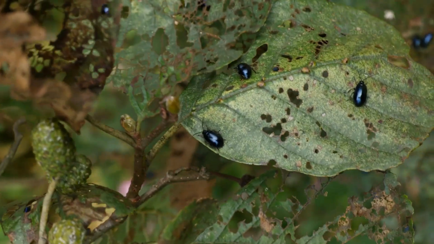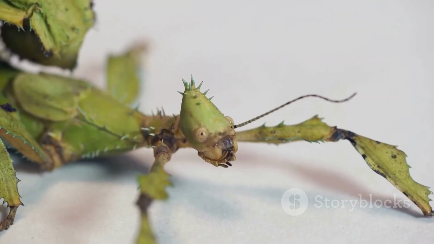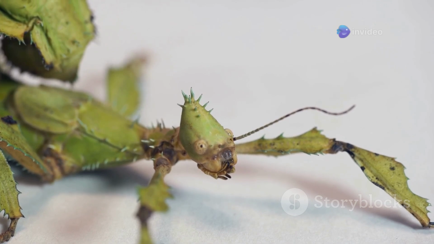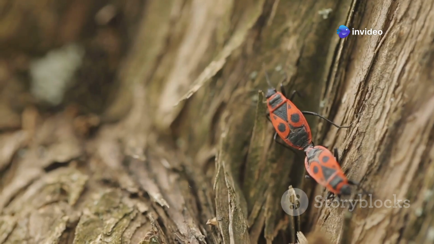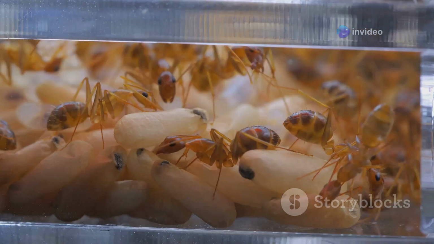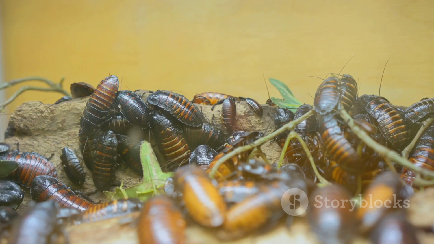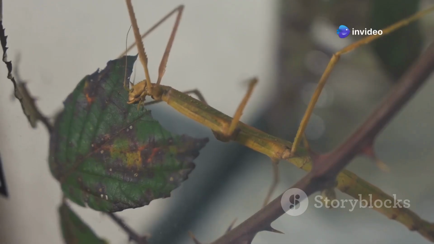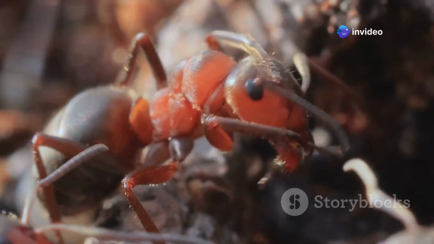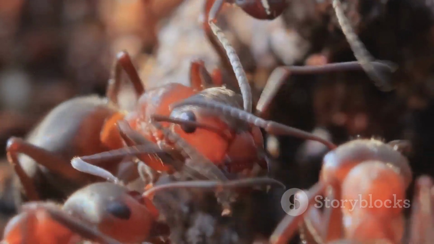If the mutation is beneficial, it might give the insect an advantage in its environment. This advantage could be anything from better camouflage to increased resistance to a disease. Insects with beneficial mutations are more likely to survive and reproduce. They pass on their advantageous genes to their offspring. Over time, these beneficial mutations can become more common in the population. This process, called natural selection, is driven by the environment. The environment acts as a filter, favoring individuals with traits that make them better suited to their surroundings.